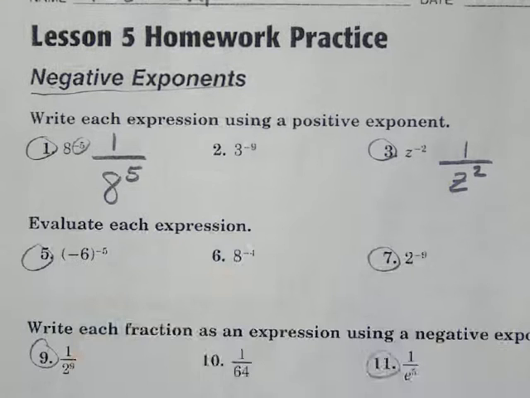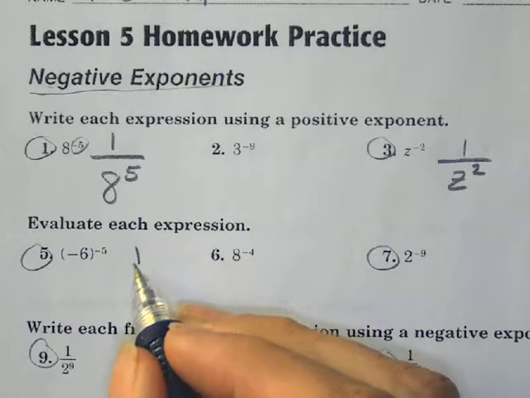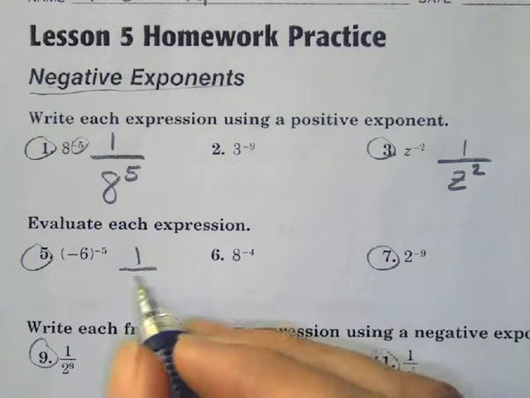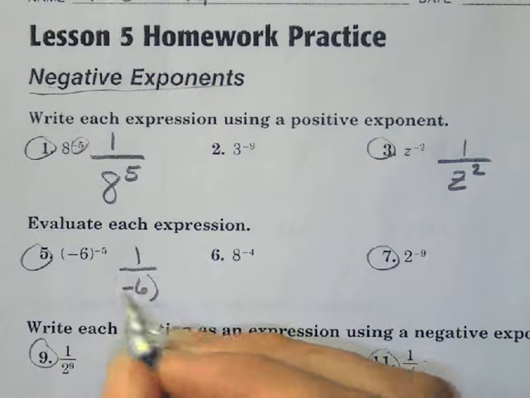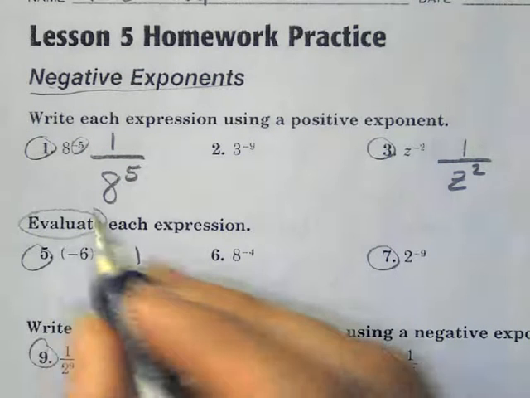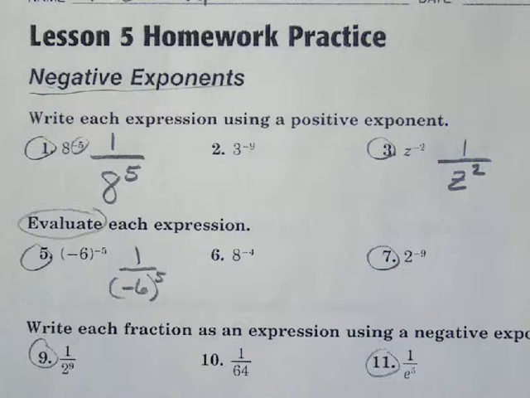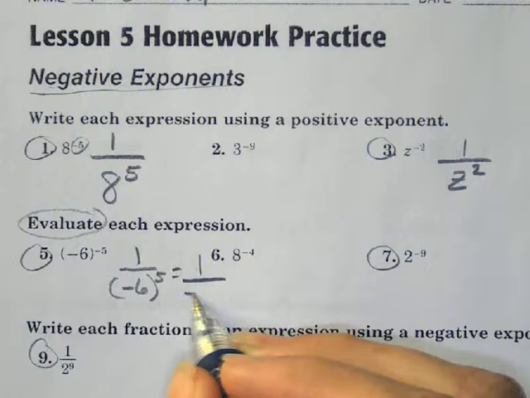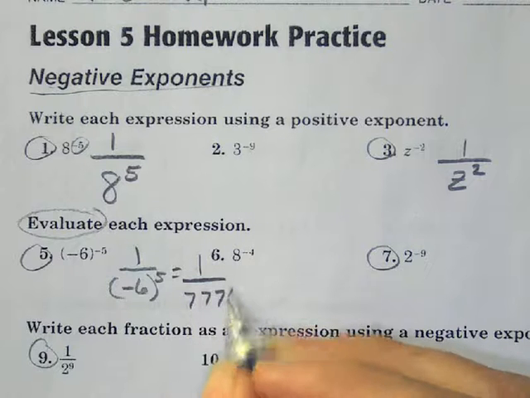Number 5, same idea. It says to evaluate though. It wants me to write it first of all as 1 over negative 6 to the 5th power. Because it wants me to evaluate in this case, I do need to work that out. So that becomes 6 times 6 times 6 times 6 times 6, which is 5 of those 6s, and that equals 1 over 7,776.